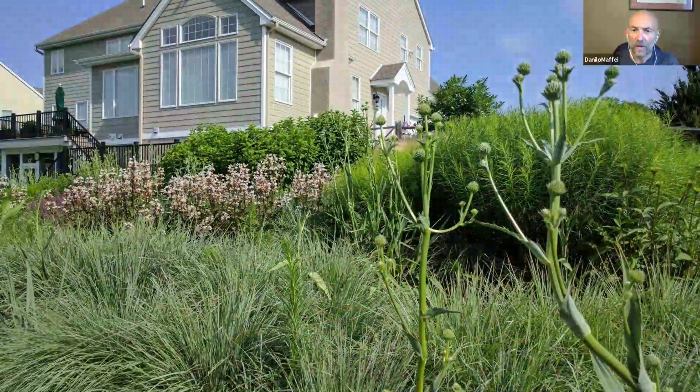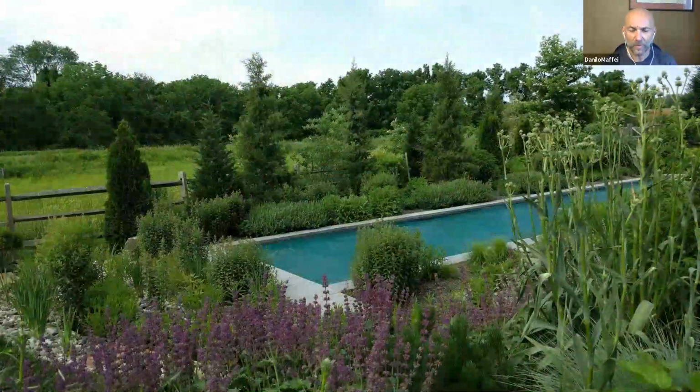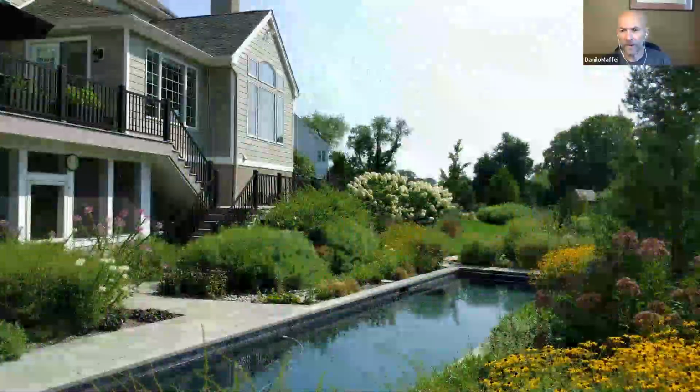Layers of plants. We wanted to make this something that wasn't difficult to maintain. So we used lots of repetition in the plants, which also helped to unify the garden. Here's another view of the pool and the pool from another side.